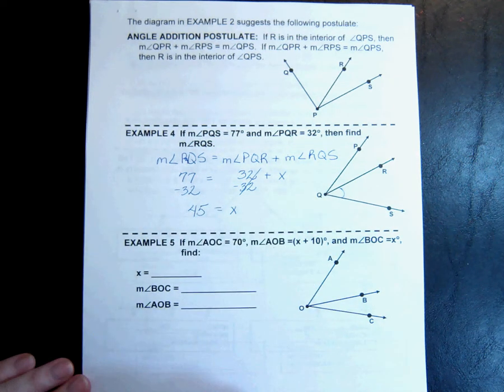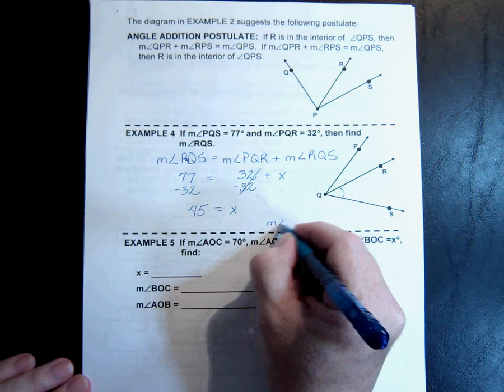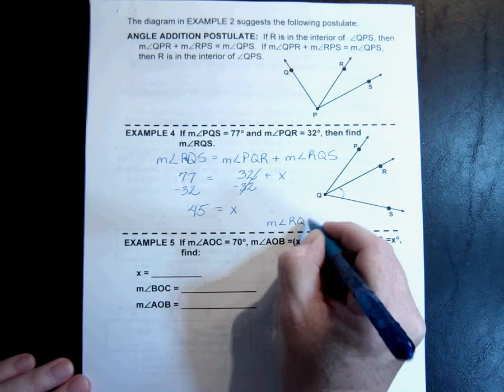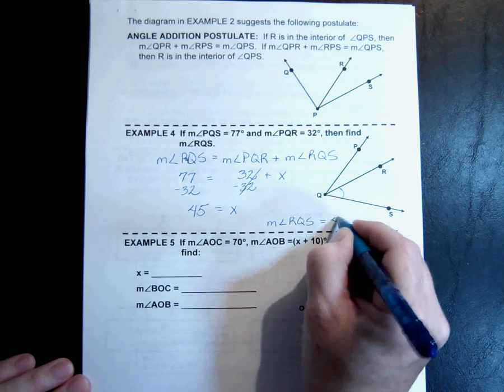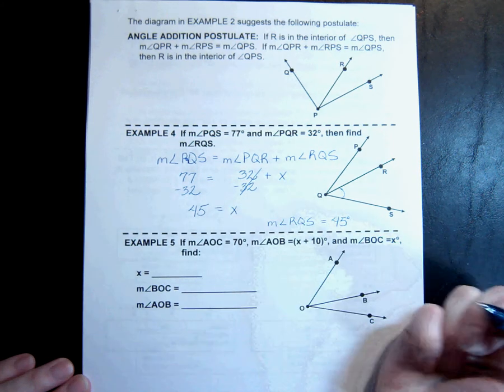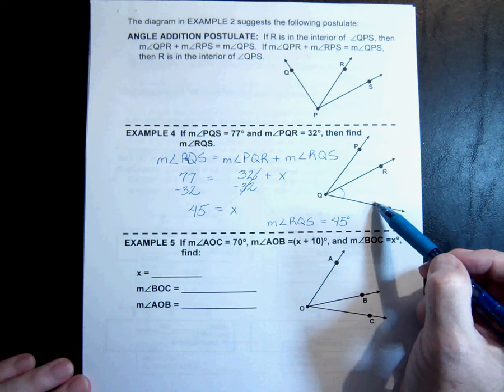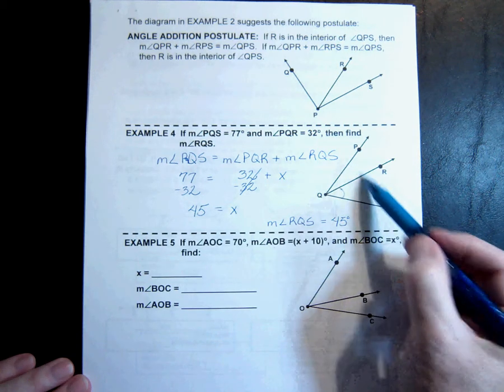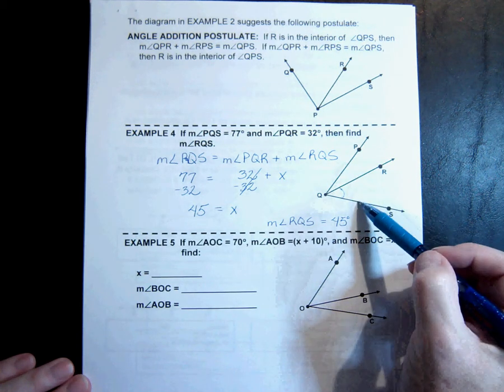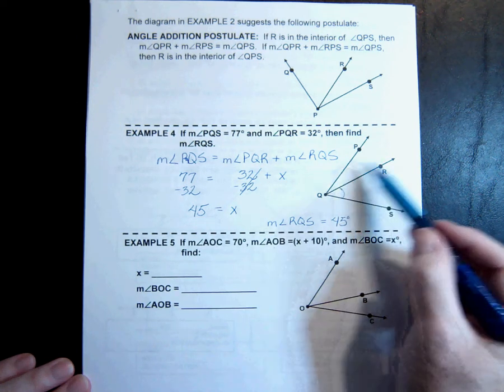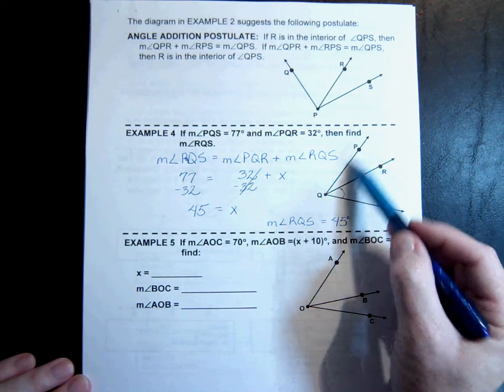So, to answer the question, the measure of angle RQS is equal to 45 degrees. Again, they were looking for the part on the inside of this whole thing. That's why adding this one and this one together gives us the full angle.